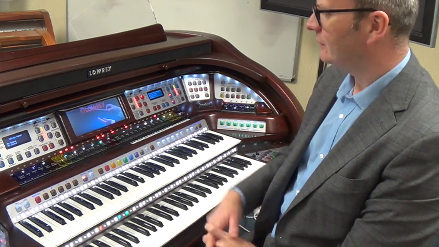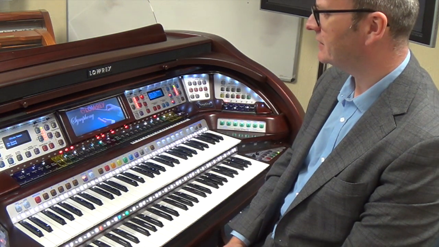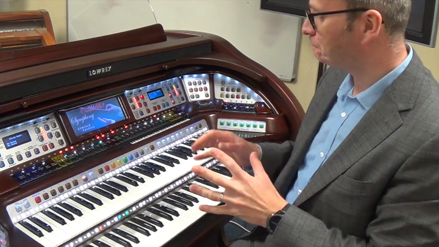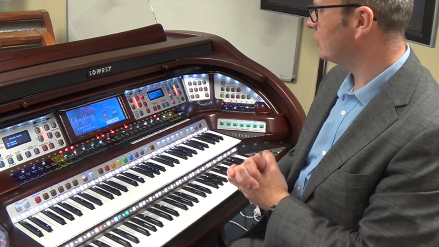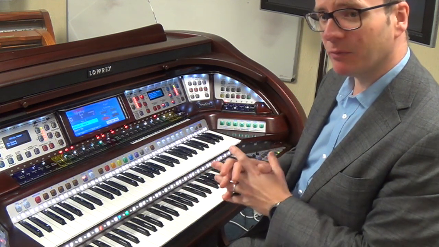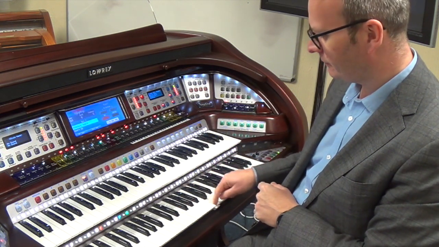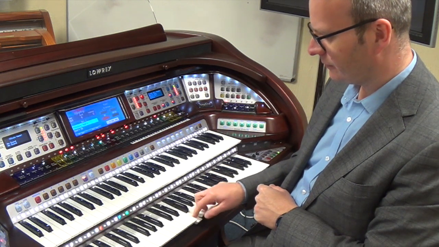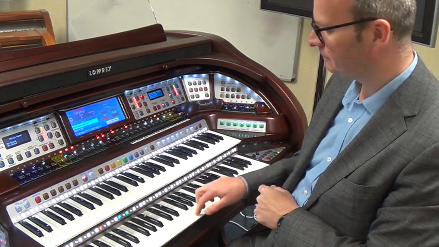Yeah, da-da-da-da. We've got our lovely conductor's hands now, the Lowrey symphony. And now the organ's gone back to square one. If we have a split in the right hand, the split is going to go back to the standard Lowrey position, which is just here. So if I come down, get a change over there.